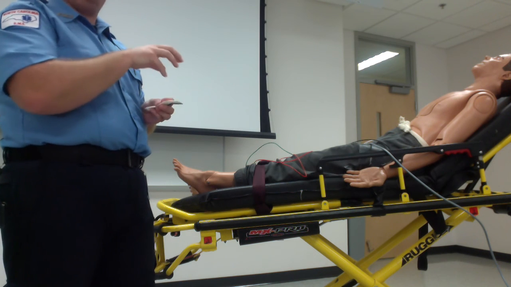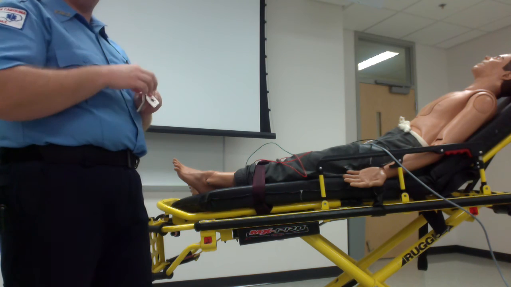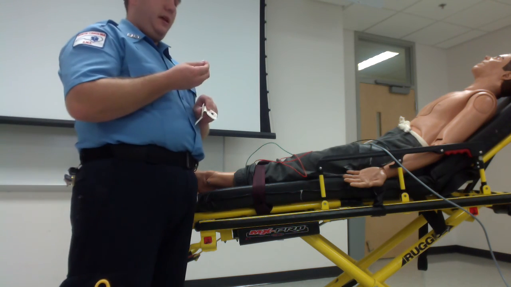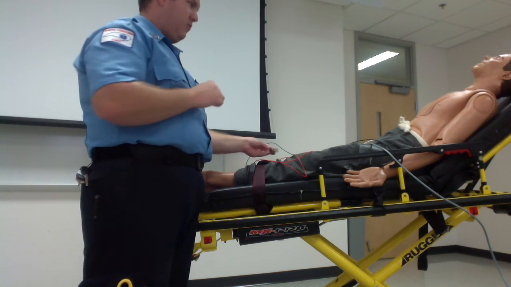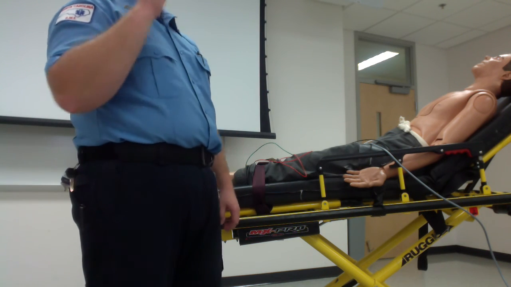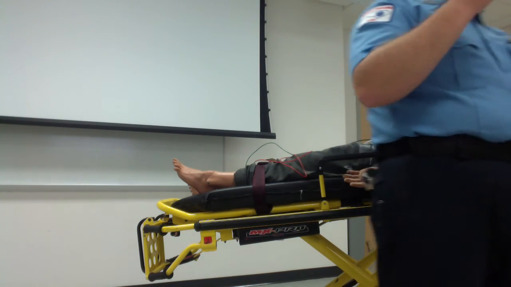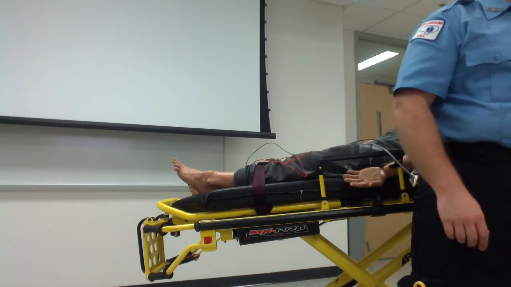First of all, they won't stick to the patient as well. And secondly, the gel itself will dry out, and you won't be able to get a good reading on your patient. You'll have a lot of static, or in some cases you won't even pick up the electrical conduction that gives you your reading.